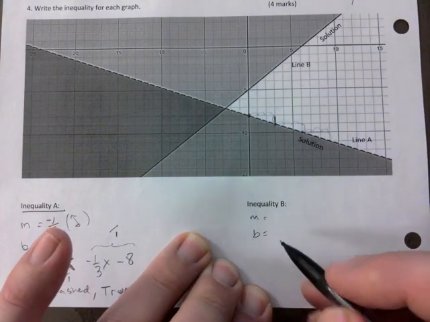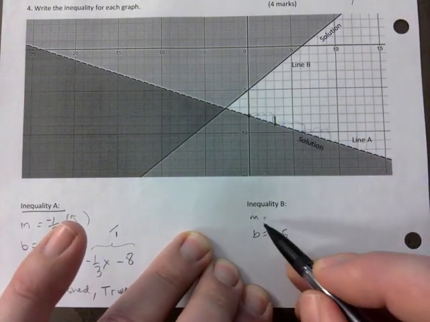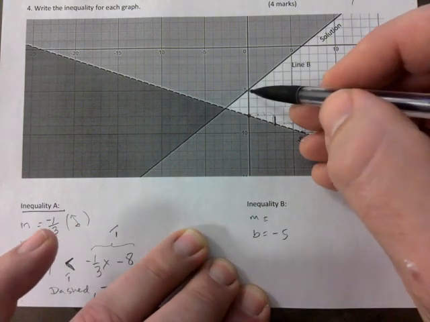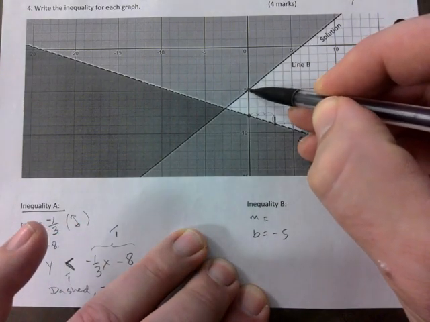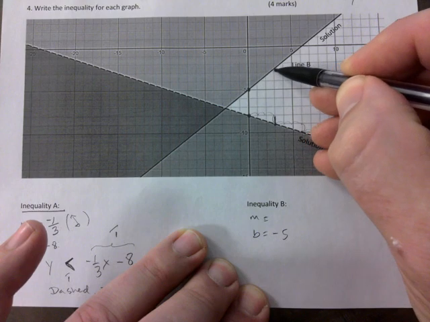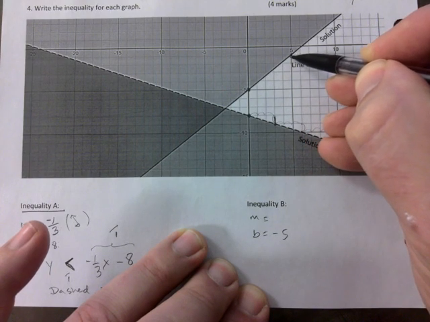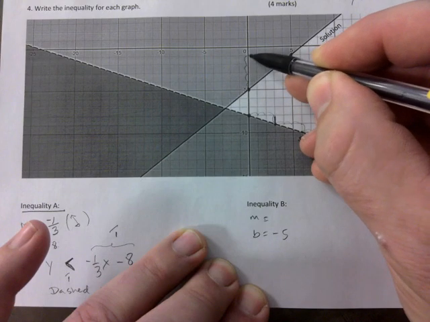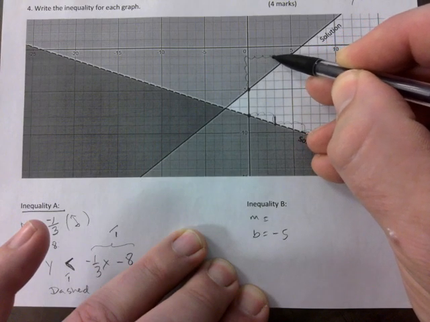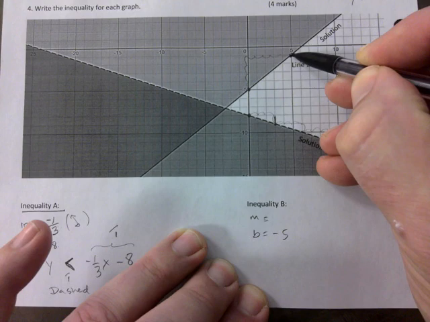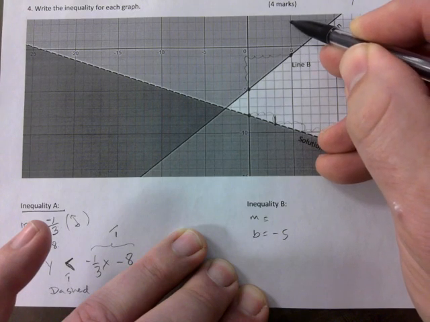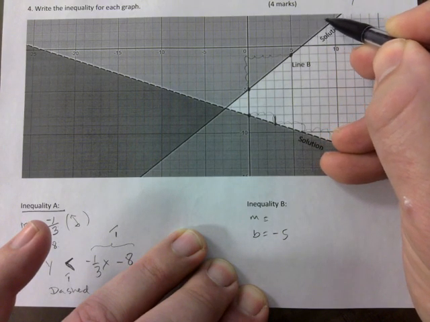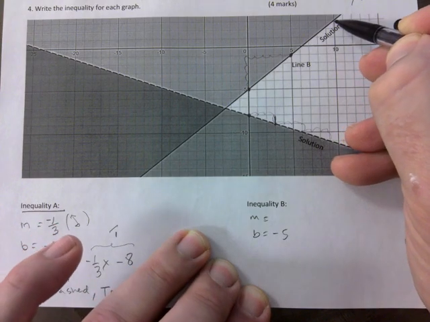Next, line B, slope, intercept. Intercept is -5. I know that right off the bat. It's a positive slope, so I'm going to start here and try to find another instance where it crosses. It seems to be right here. So I'm just going to count 1, 2, 3, 4, and then it's 1, 2, 3, 4, 5. I'll do it one more time. It does work out, right?